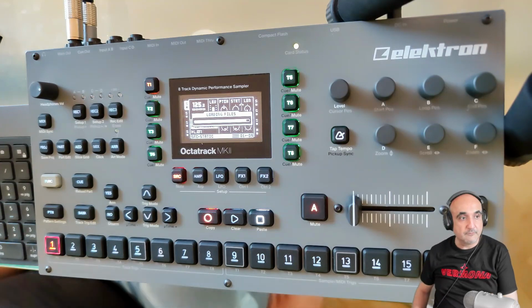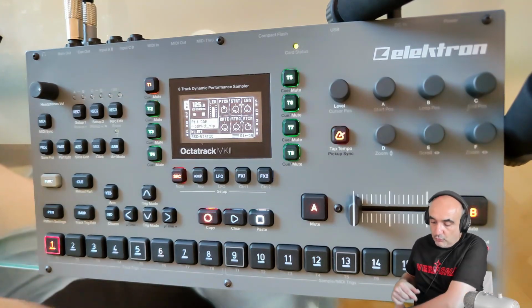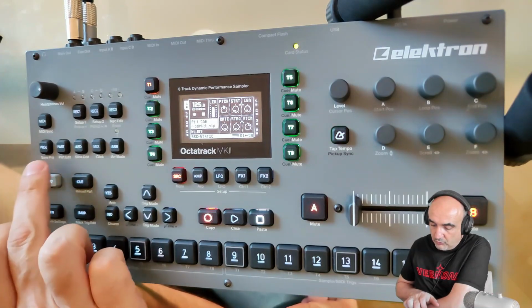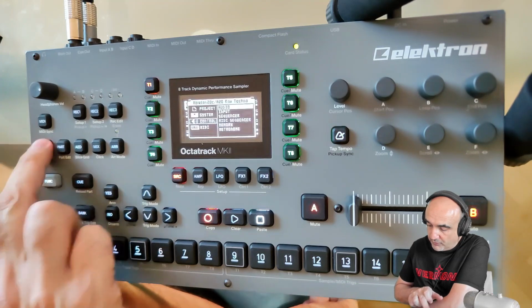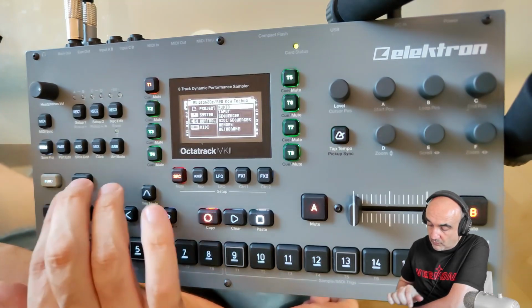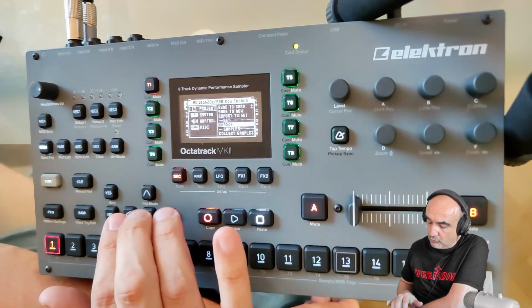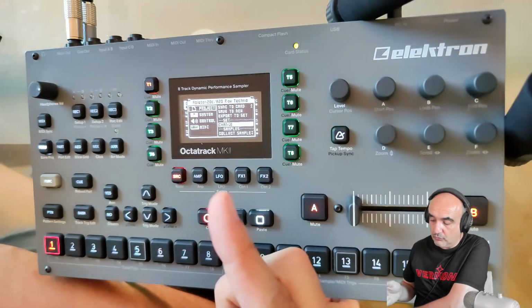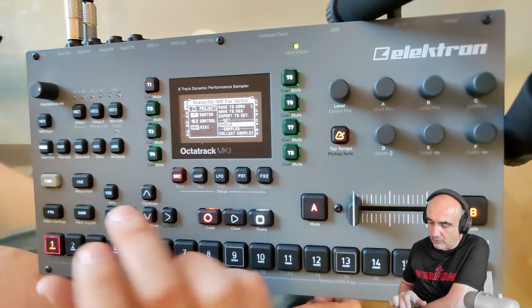So, first of all, we are going to start from scratch. We are going to select here project. We're going to change the set, and changing the set means changing the root directory of your work.